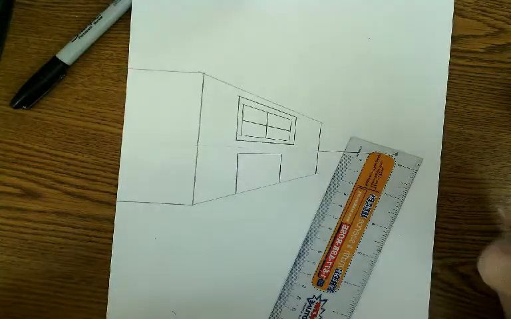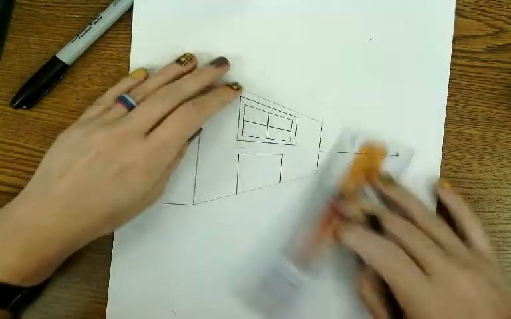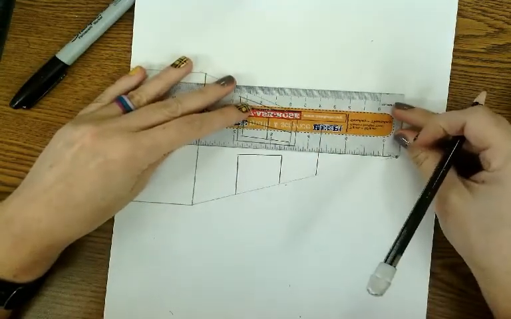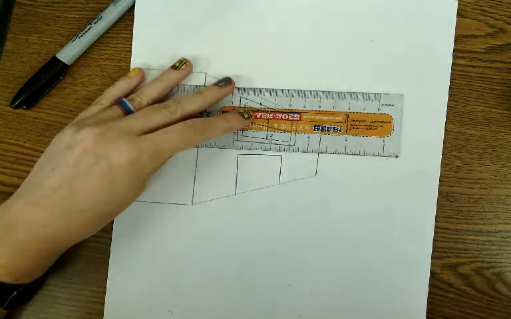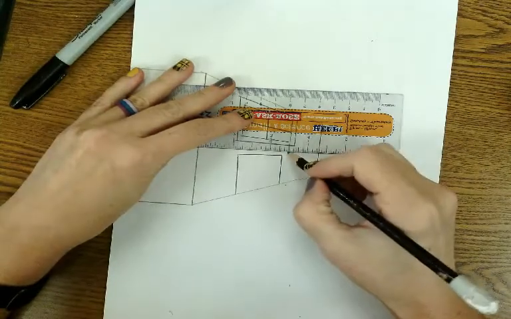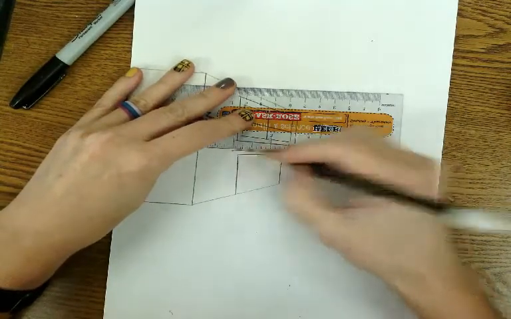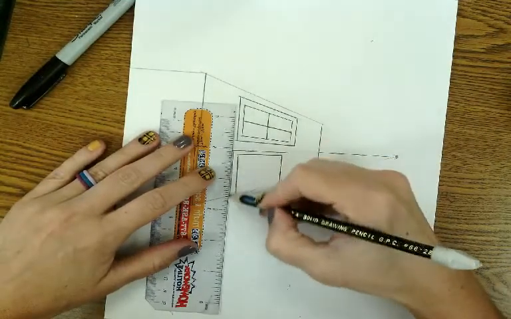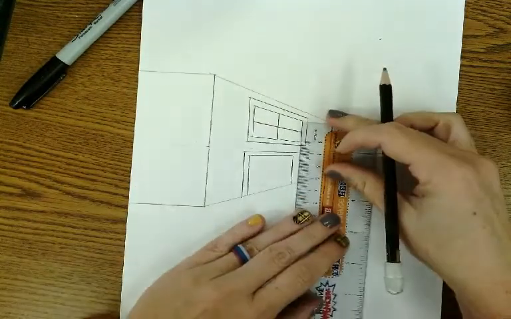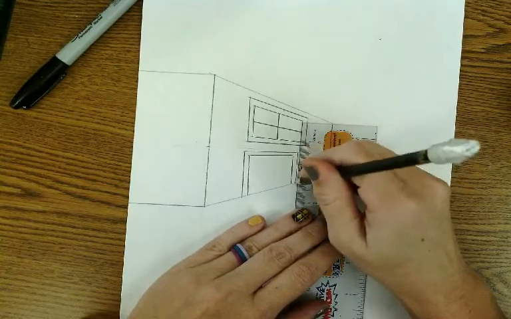We looked at our classroom door, and our classroom door has a frame around it because that's what holds the door to the wall. So I'm going to put a frame around my door. I'm going to put my ruler and my vanishing point and draw a converging line on the top. I switch to parallel. I turn my ruler straight up and down, and I draw the parallel line.